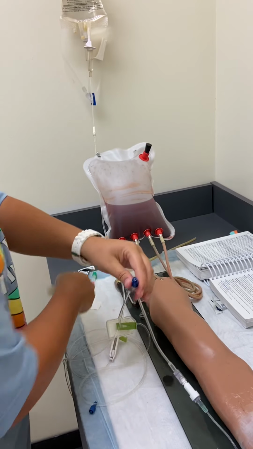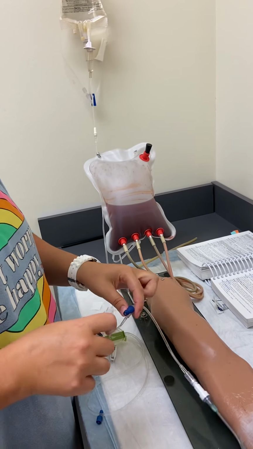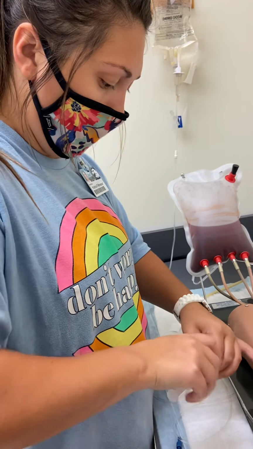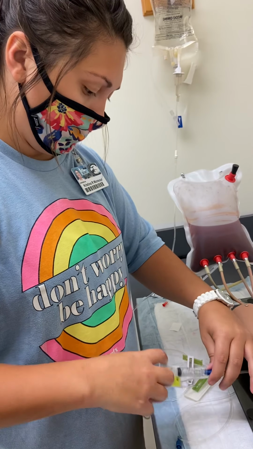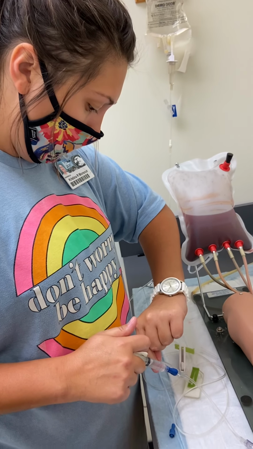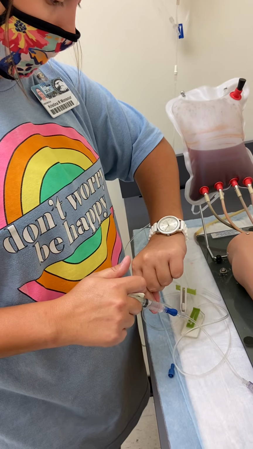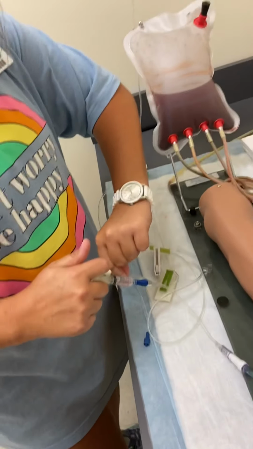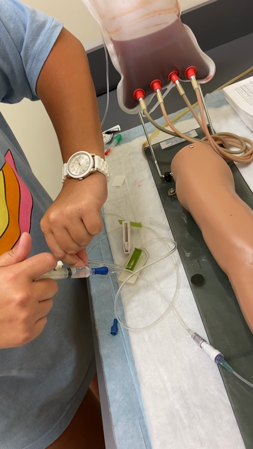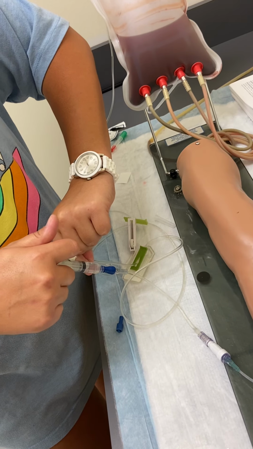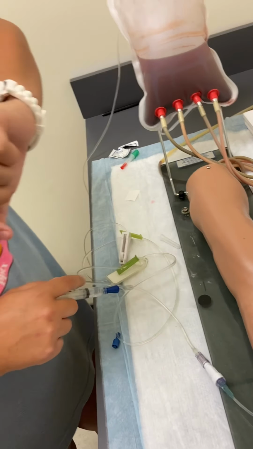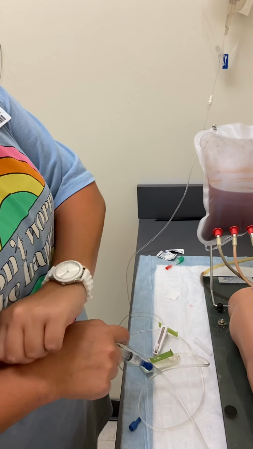Also, Mr. Smith, if you feel any burning or tingling or itching while I'm giving you this, please let me know so we can stop it and I can monitor you for adverse effects. I'm pushing this over 2 minutes. So I'm going to clamp it off. I have 4 milliliters, so I'll be doing 2 milliliters a minute. Okay, and then I'll let it flow for the rest of my minute.